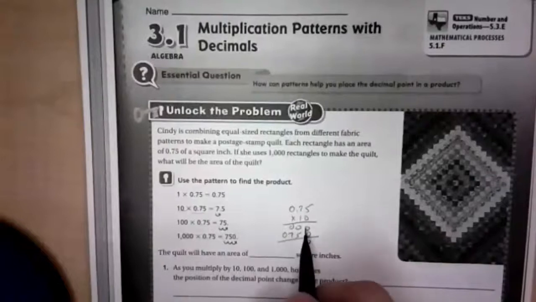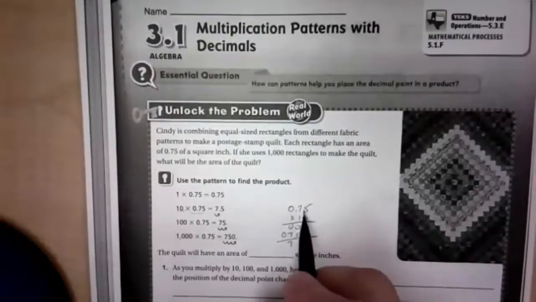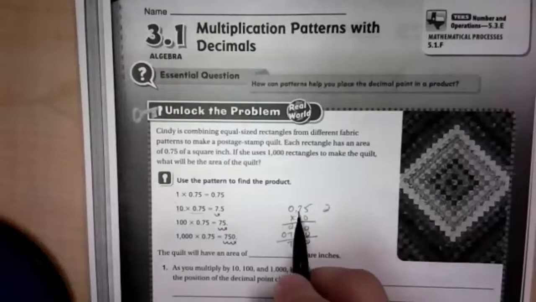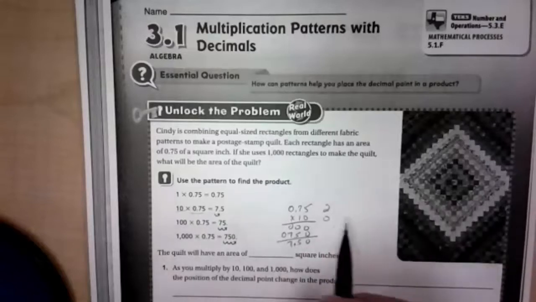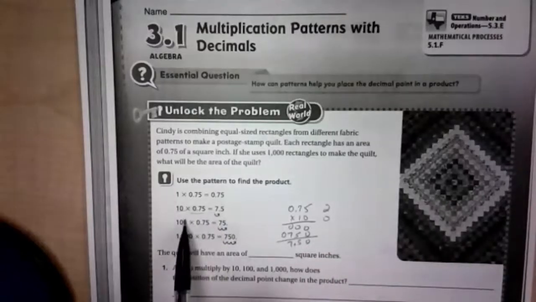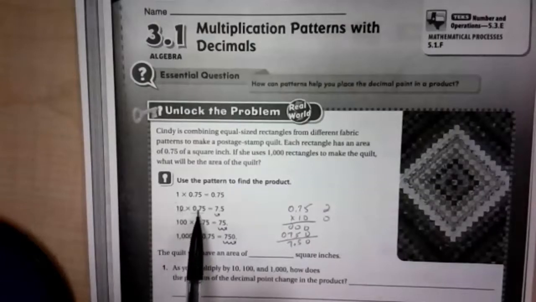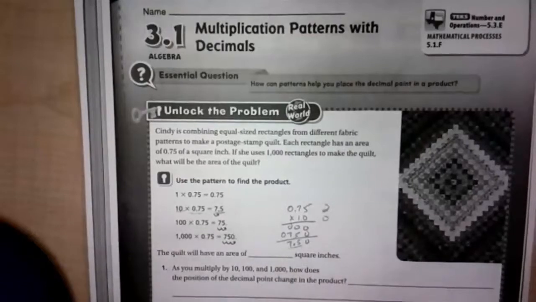Add that up, 5, 7. You've got 2 numbers to the right of the decimal here. You've got none there, so you have to move the decimal 2 places. So it ends up being 7.5. And if you notice, anytime you multiply by, for instance, 10, there's 1 zero, so that means you take the decimal and move it 1 place to the right. You'll notice you get the same answer here.